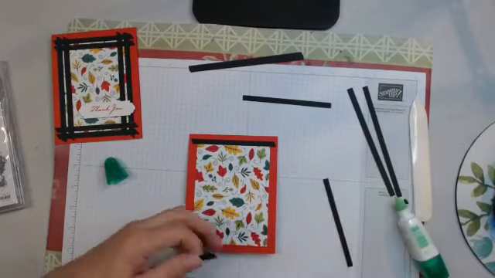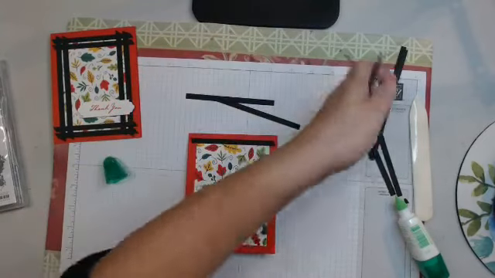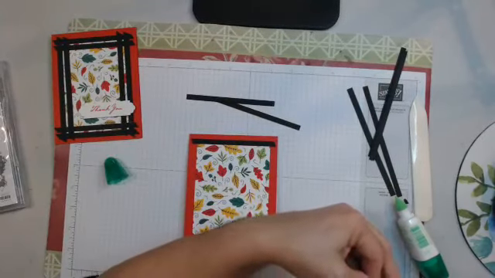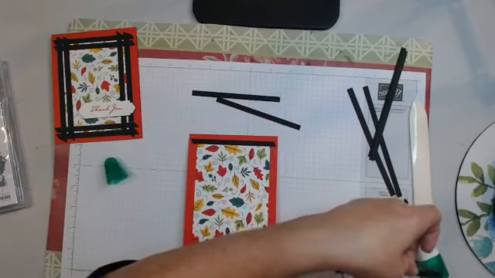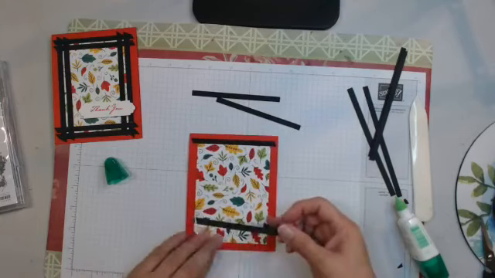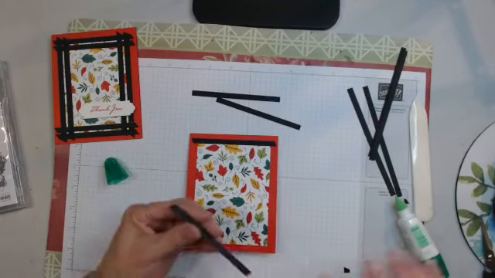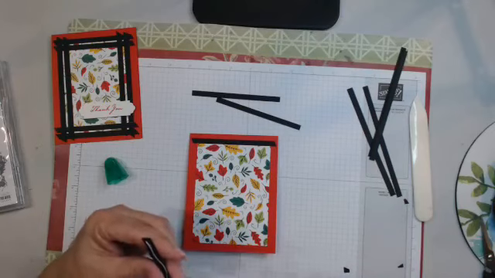Once again, I'm going to just snip the edges off. So don't mix up your longs and your shorts or you'll be cutting again. And then I just kind of held it up here. I didn't worry that the angles weren't perfect. I was okay with that. They're going to be far enough apart that that's really not going to matter. So add a little strip of liquid glue down here.